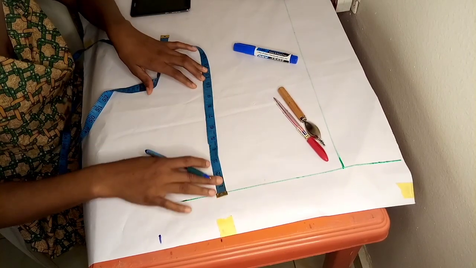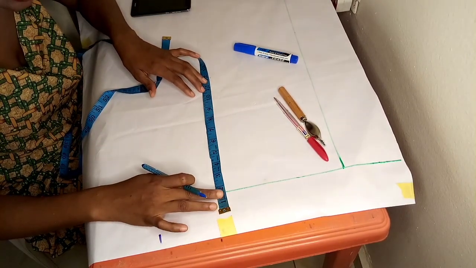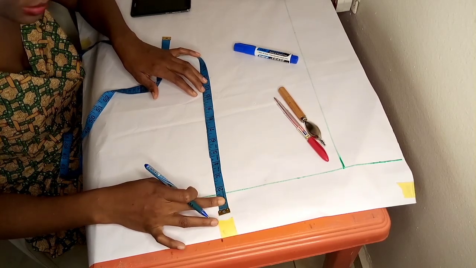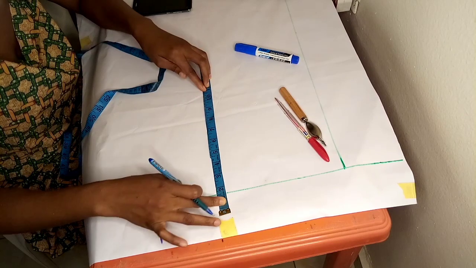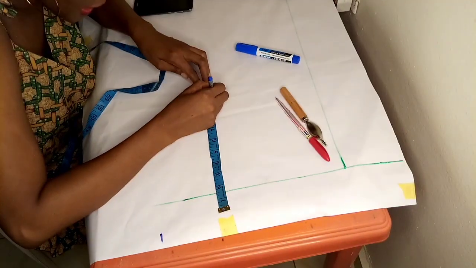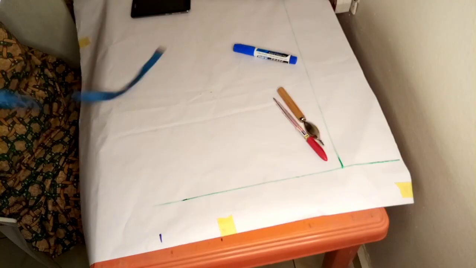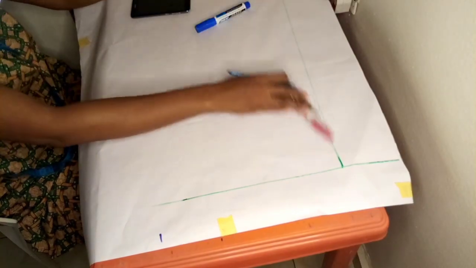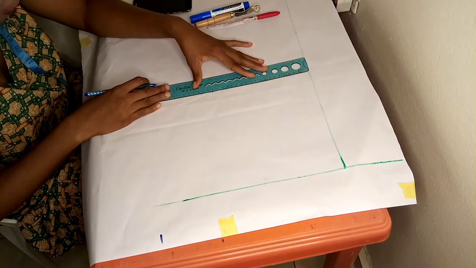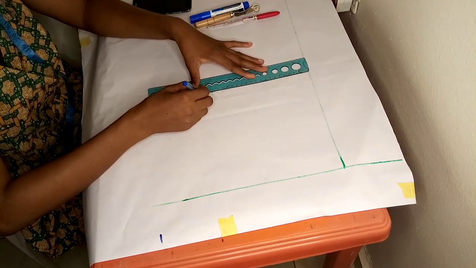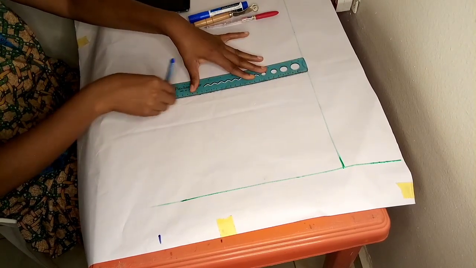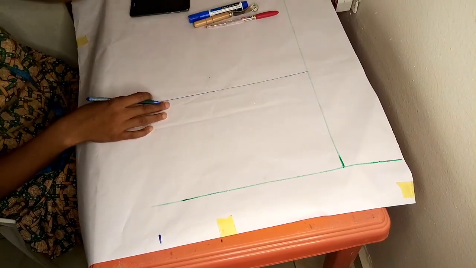That's what my crotch is supposed to be, but because this is not a low waist, it's going to have a band. So now I'm going to minus 1.5 for the band. So here now is my new crotch line. So please stay with us. Here is my new crotch line.